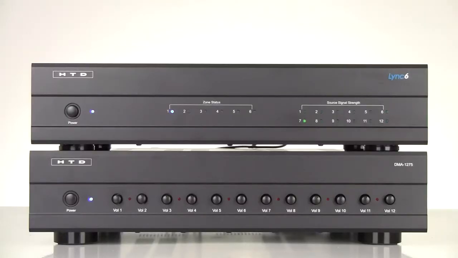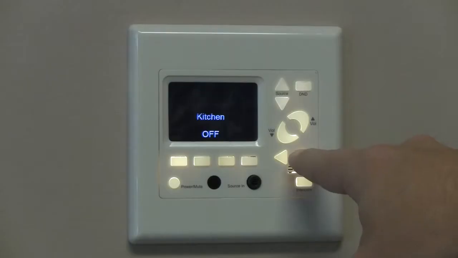That's all there is to it. You are now able to independently select within each zone from all of the audio sources in your home. The built-in intercom is also ready for use.